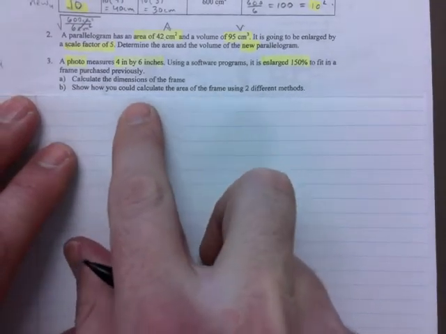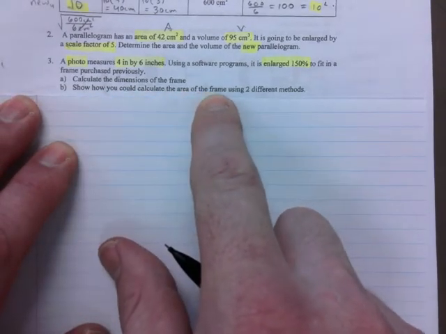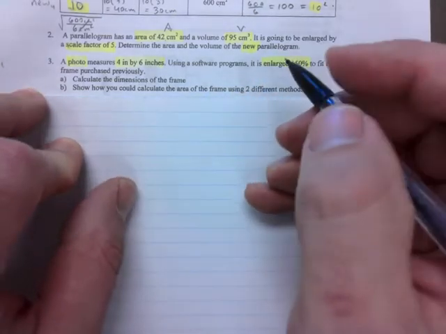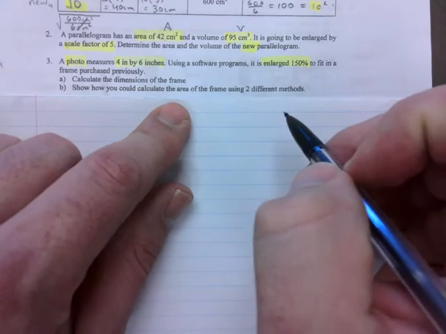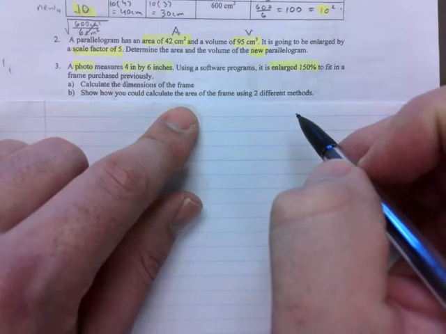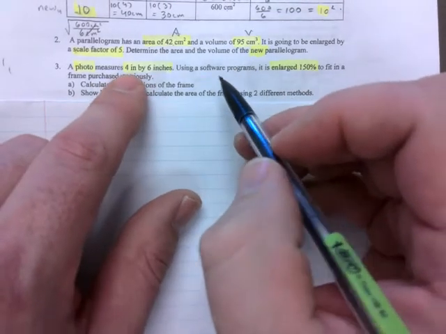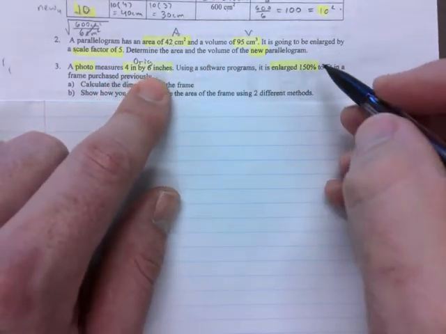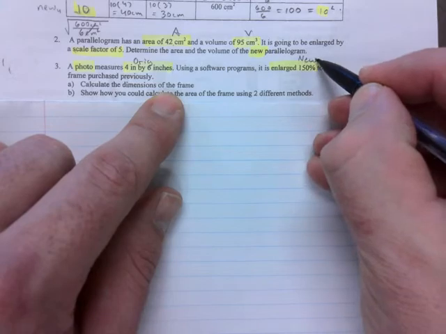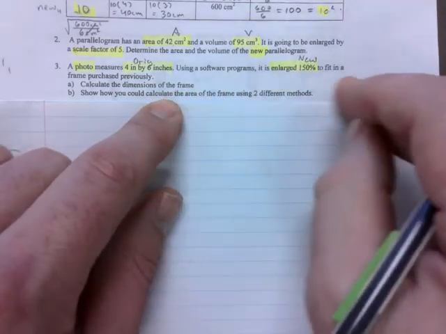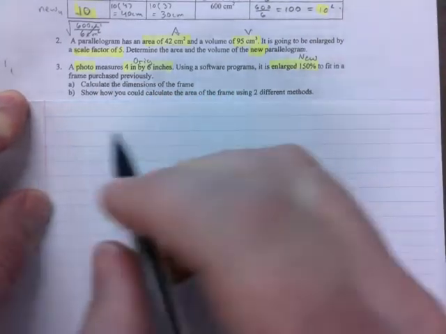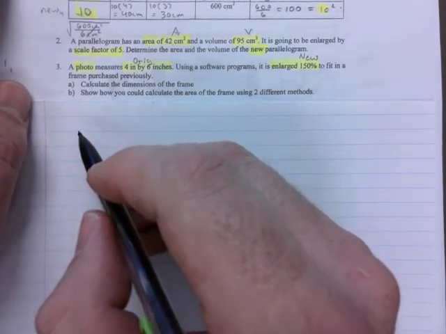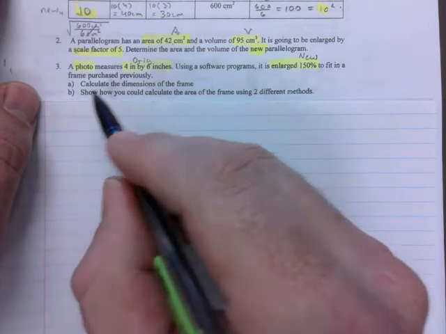How could you show how you could calculate the area of the frame using 2 different methods? So you're like, oh, photo, this is going to be diagram and actual. No, I'm going to use this as my original, and the enlarged version is the new photo. Okay, that's what I'm going to use here. You can use diagram and original, but I would use it this way.